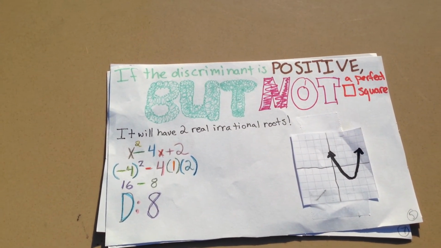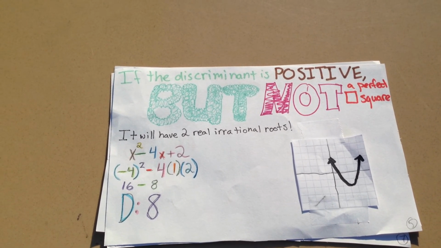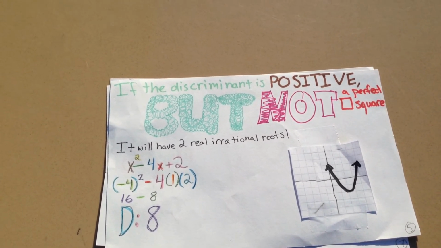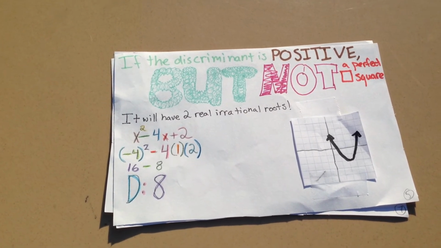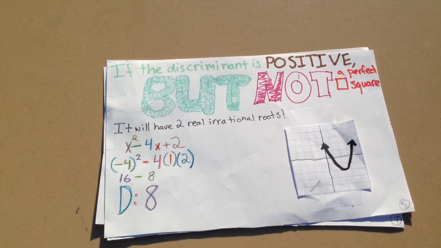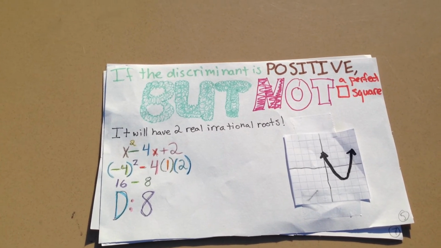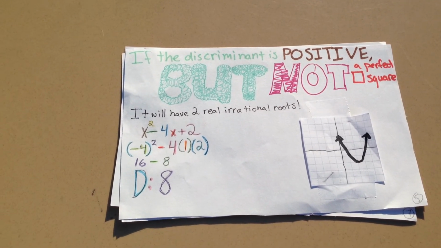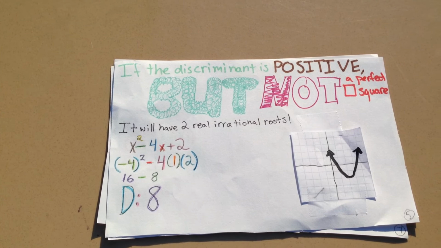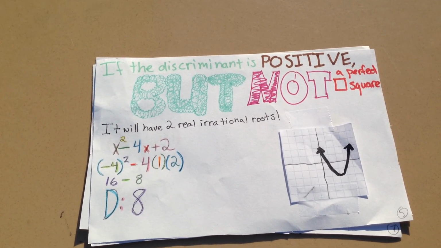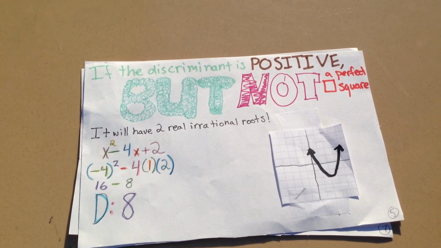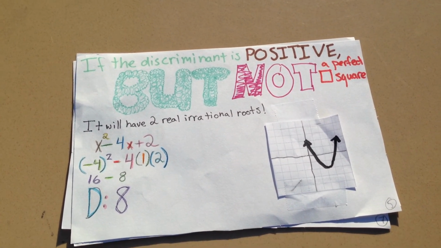If the discriminant is positive, but not a perfect square, it will have two real irrational roots. An example of this is x squared minus 4x plus 2. To continue on doing your math, negative 4 squared minus 4 times 1 times 2. You get 16 minus 8, which leaves your discriminant at 8. This graph is pictured below.